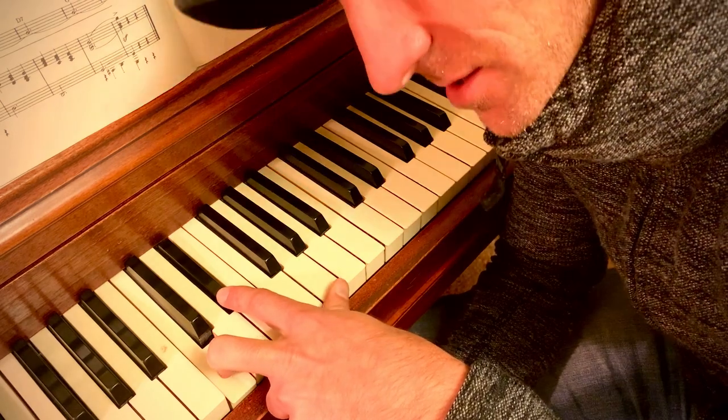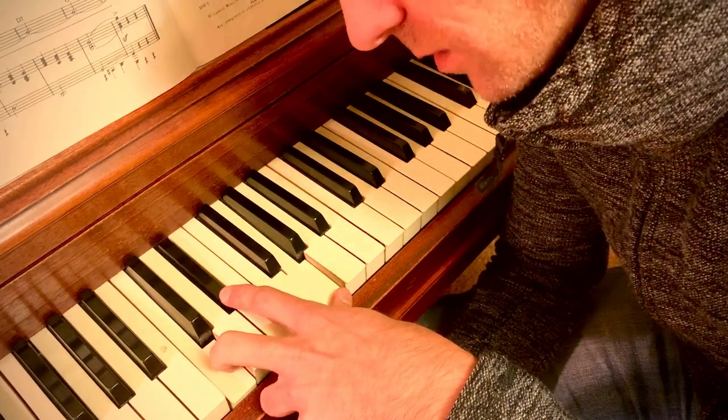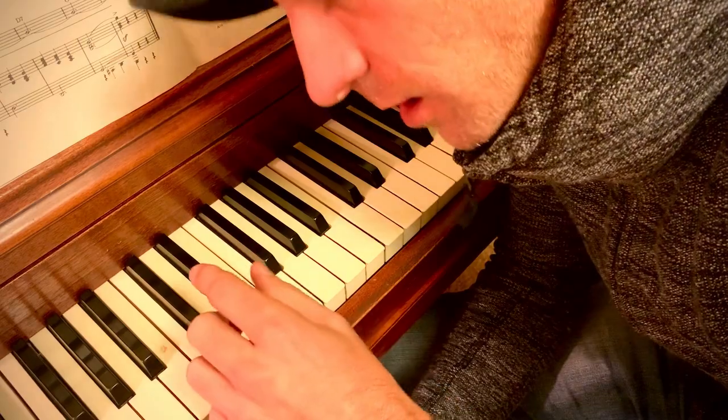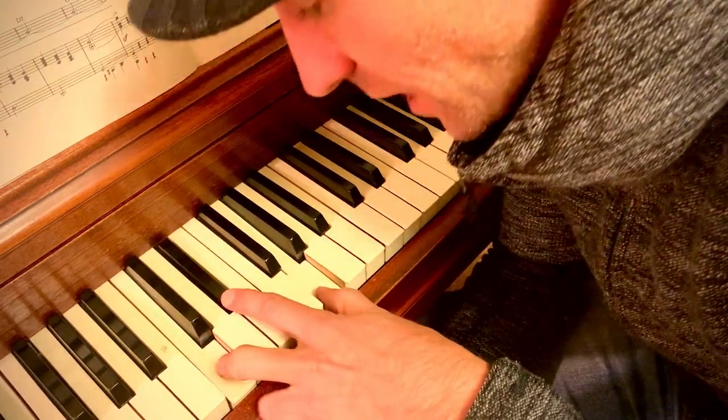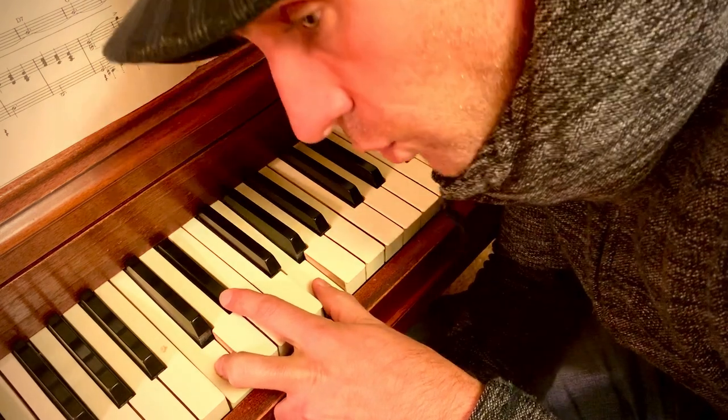But this is known as a 1, 2, 3. What I'm playing here on the piano is called a triad. Oh, hey, Sam, play a triad. Okay, there, I've done it. I've also played a chord, too.